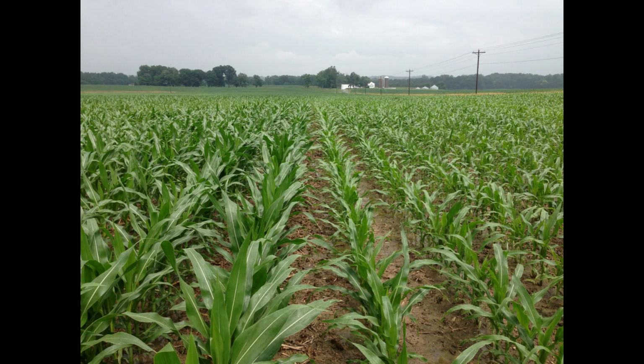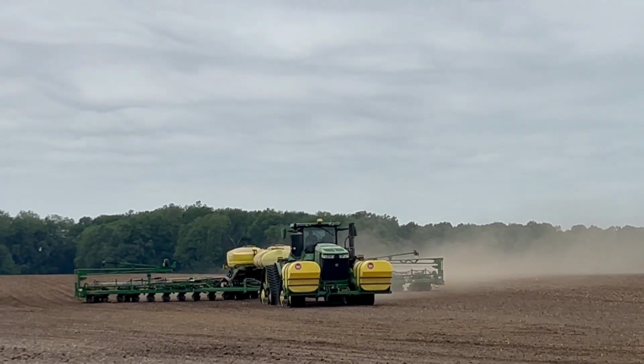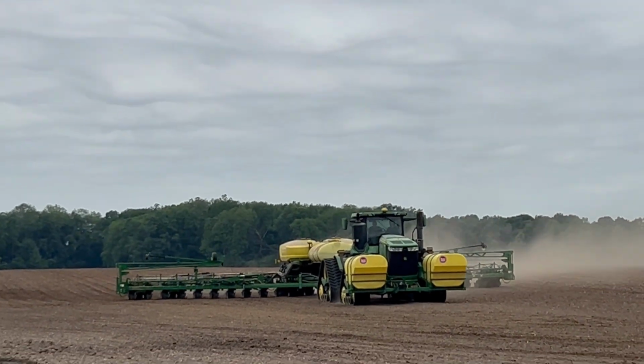In addition, we need to think about what this upfront N is doing. We're paying the carbon penalty. We're driving early season plant mass, trying to get the canopy of this corn closed within 45 days, 30 days on sand. I realize each operation is different and every field is different.